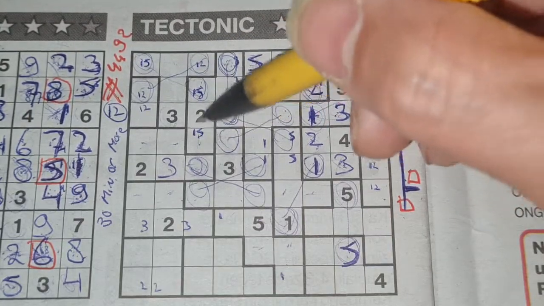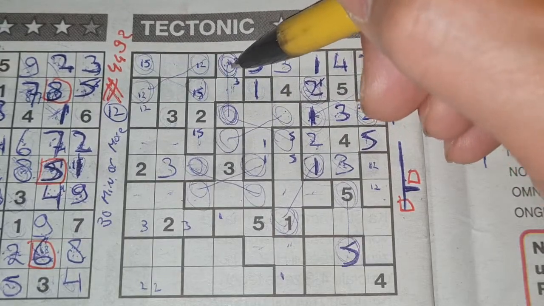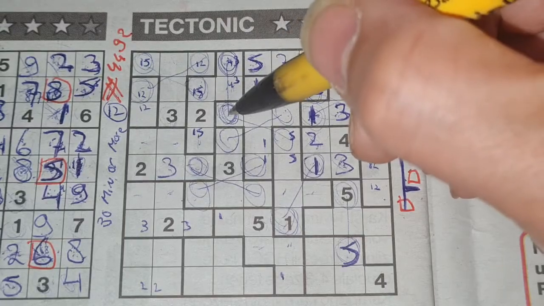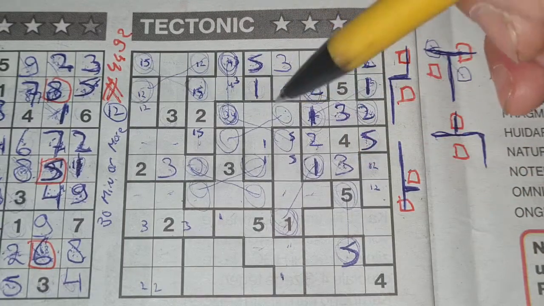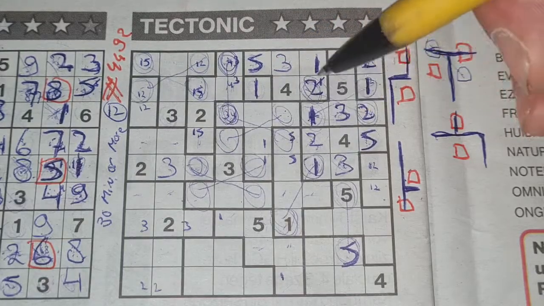So 2 boxes left in this area for numbers 3 and a 4. Okay, let me mark those. This box is connected with that box. So we also have 3 and a 4. Okay, this box is also connected with that box. So we also have 3 and a 4.